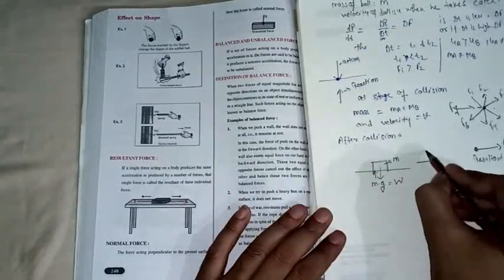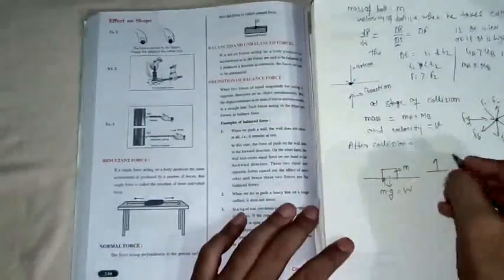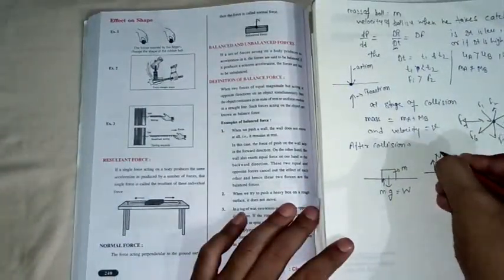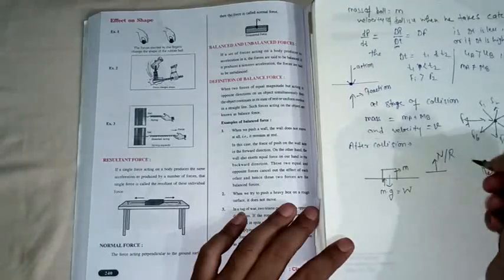It can be shown like this. Here you can see this is the normal force. It can be represented by N or R, the normal reaction force.